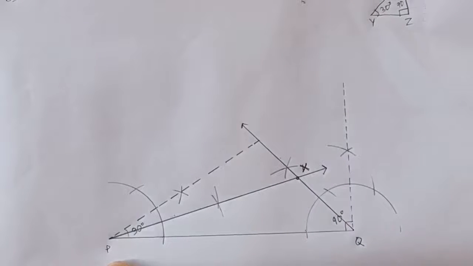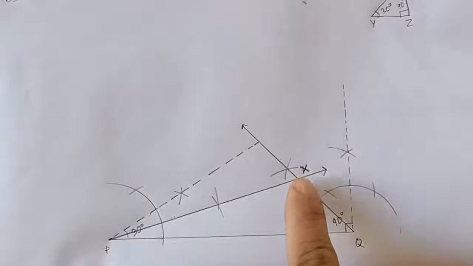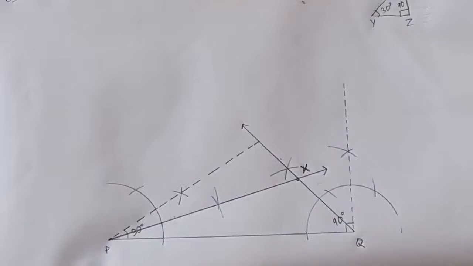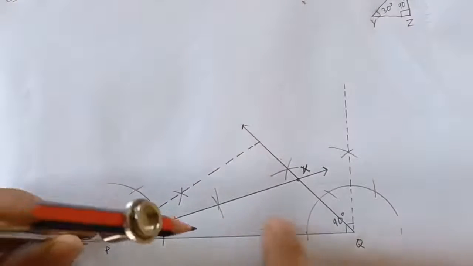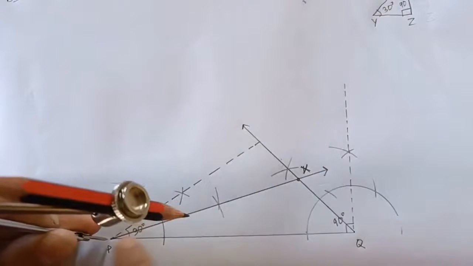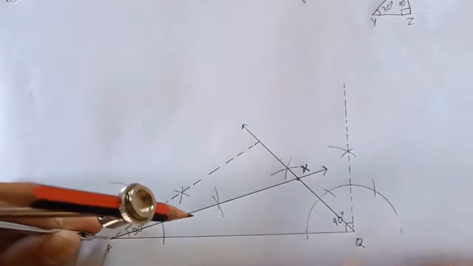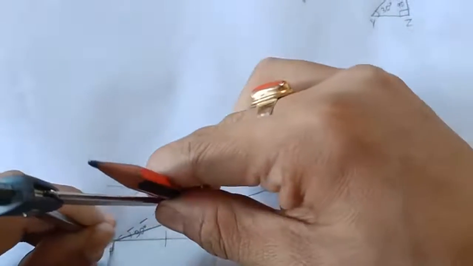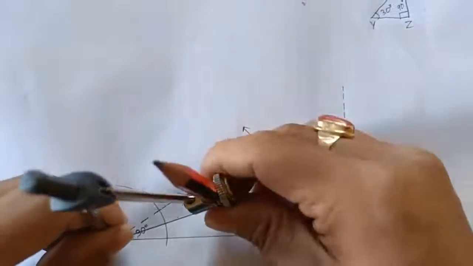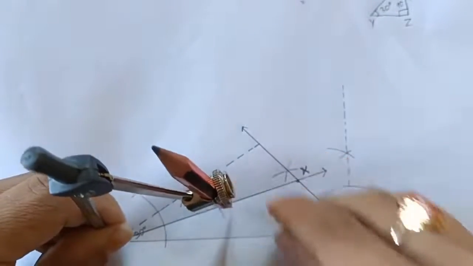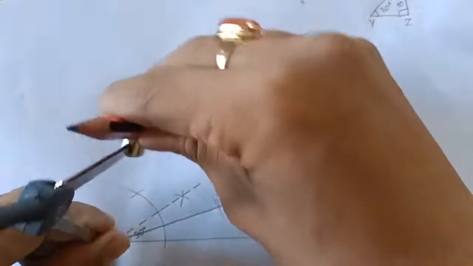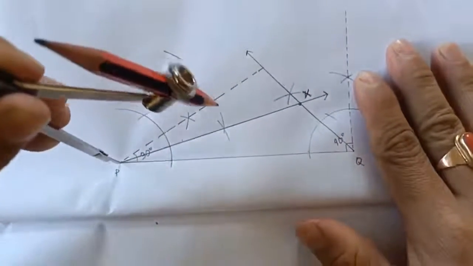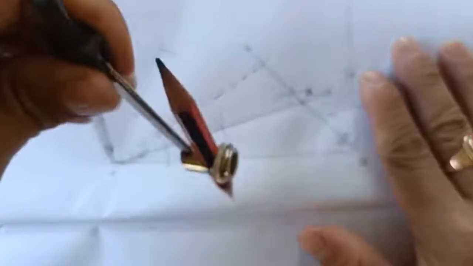Now let us draw the perpendicular bisector of the lines XP and XQ. Perpendicular bisector of this line PX and XQ. So to draw the perpendicular bisector, let me take radius more than half the line PX. So here like this, let us draw two arcs intersecting.